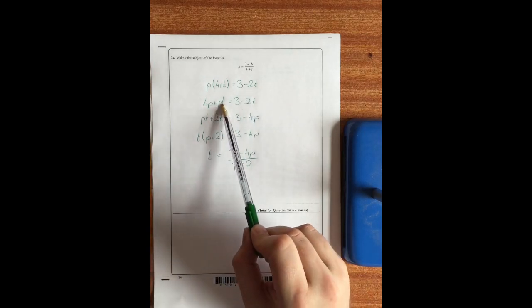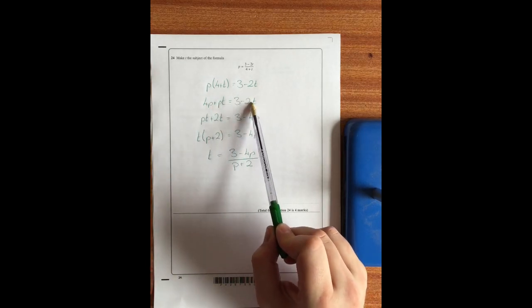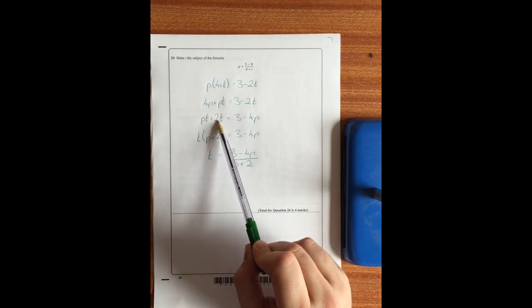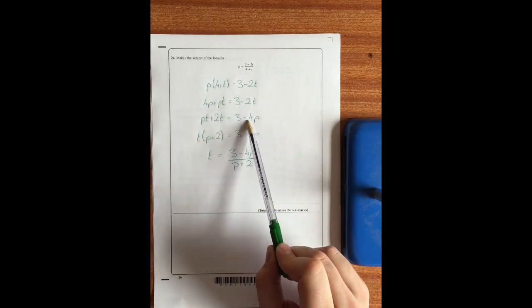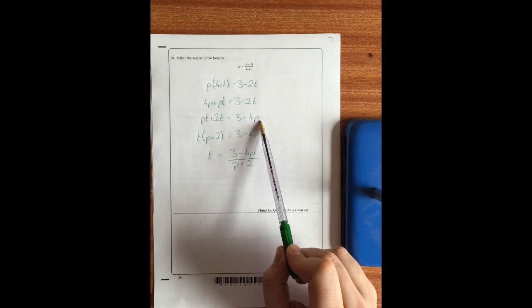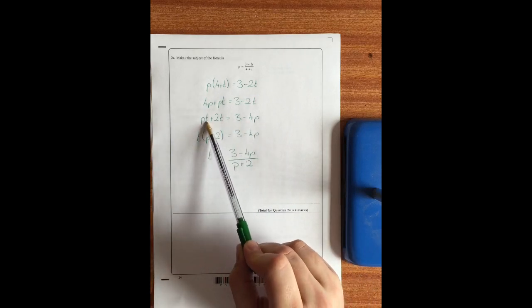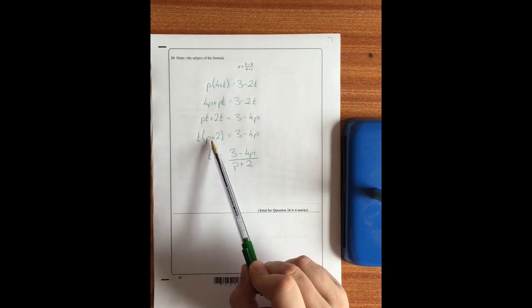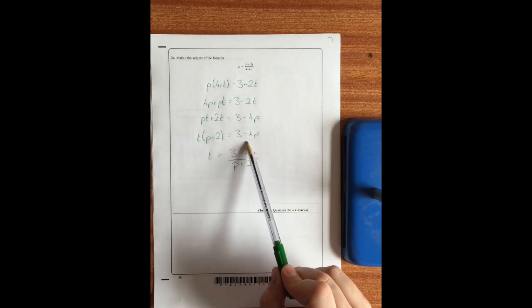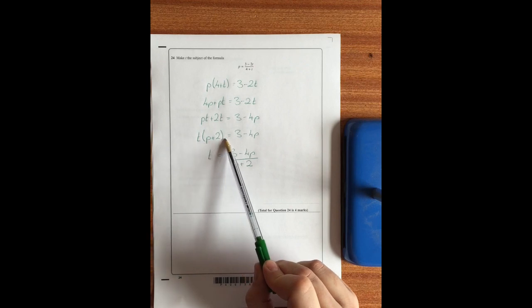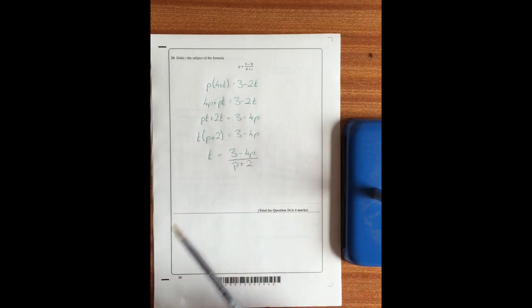Our next step is to get all the t's on one side. So I'm going to take the minus 2t's onto this side, it becomes plus 2t, and take the 4p onto this side, it becomes minus 4p. If I then factorise this, it will give t on its own. So pull out t as a factor, we're left with p plus 2 inside the brackets, and I'm going to leave this side alone. I can then divide both sides by p plus 2, which gives us 3 minus 4p over p plus 2.